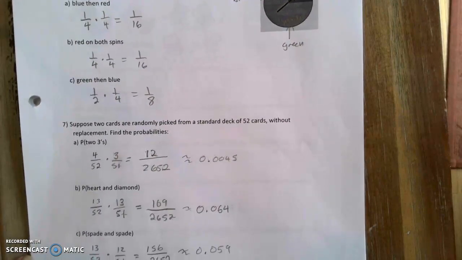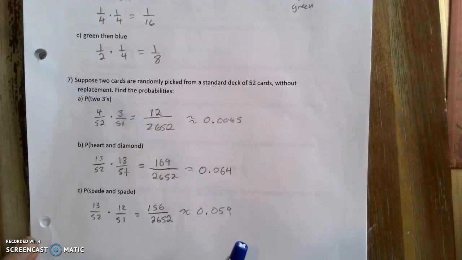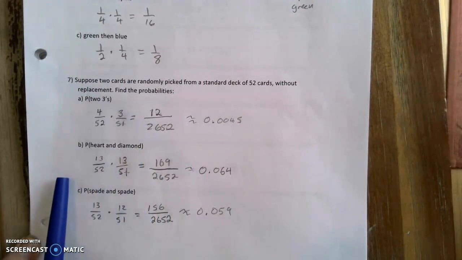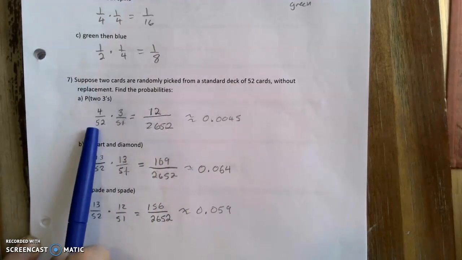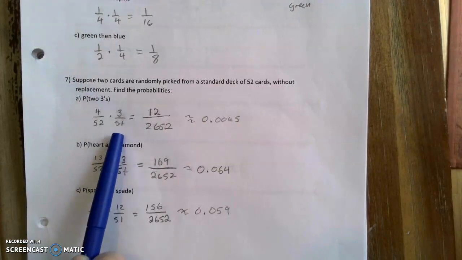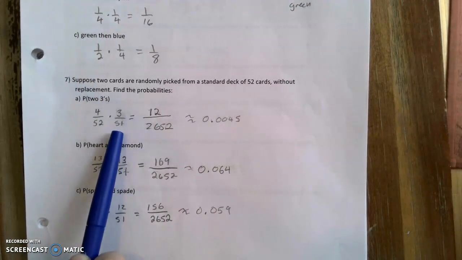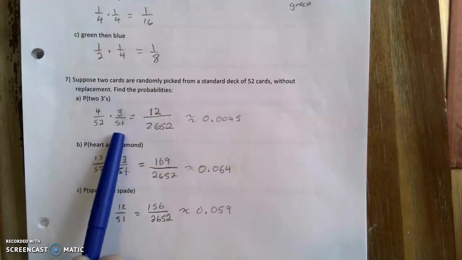Now for number 7, we're looking at cards. Suppose two cards are randomly picked from a standard deck without replacement. Find the probabilities that we get 2 3s. Now the first 3 we'd get 4 out of 52 is our odds, because there's 4 3s in a deck of 52. Well, if we don't replace it, now we have 51 cards, and only 3 of them are 3s. So we get 3 51sts, and then multiply those together.